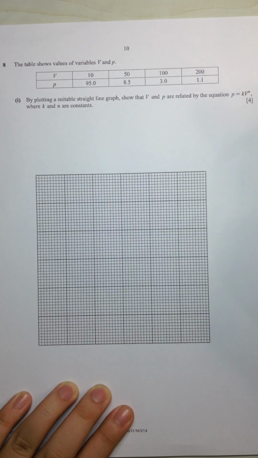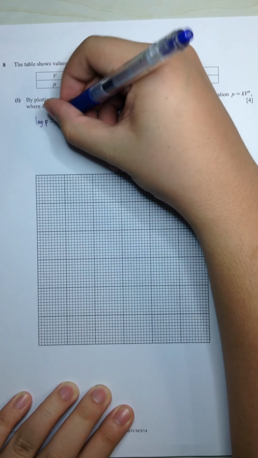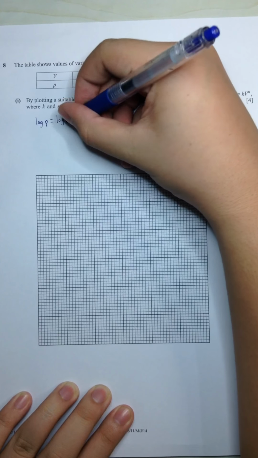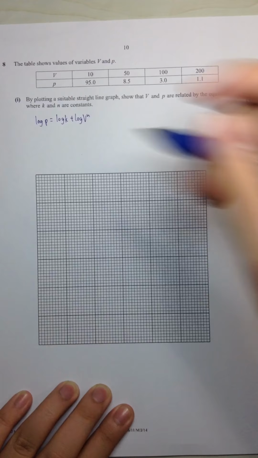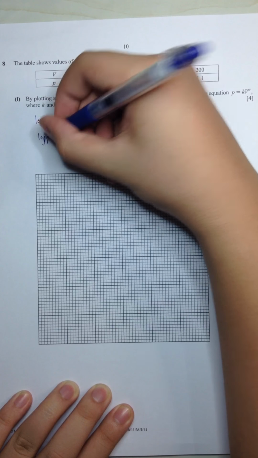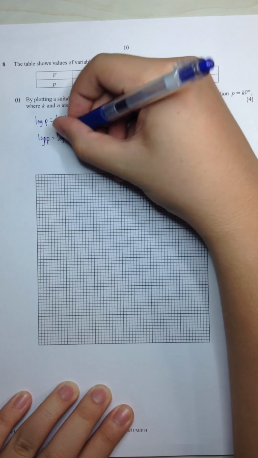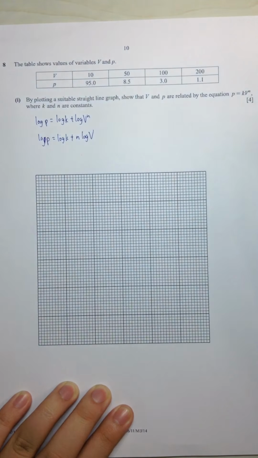So first of all, we need to use the linearity law. So it's using logarithm. Log p is equal to log k plus log v^n, since it's that multiplication. So log p is equal to log k plus n log v.